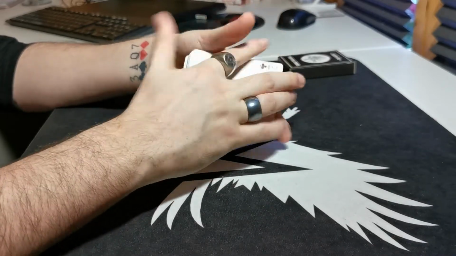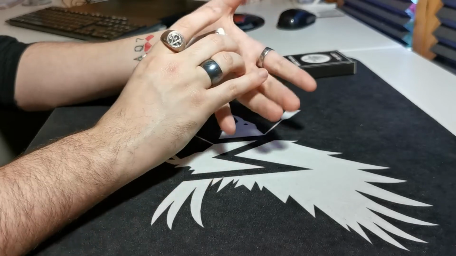What is going on with this? Come on. It's a new deck, to be fair. It's a new deck, but that shouldn't make any difference.